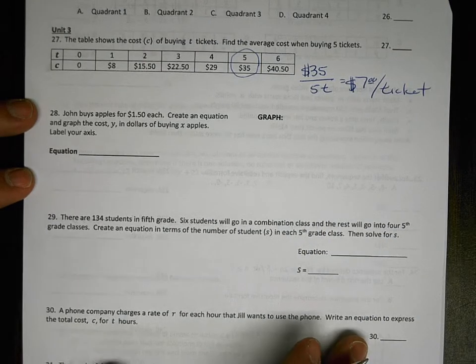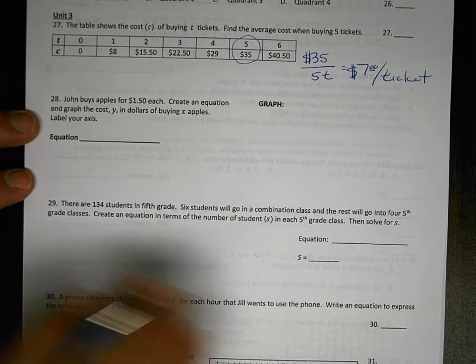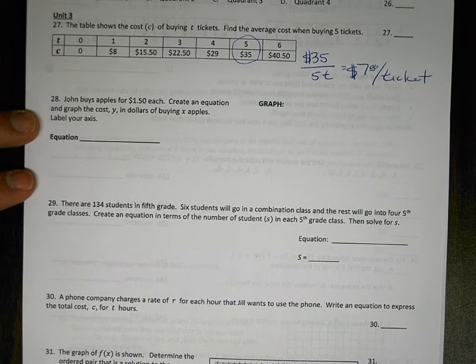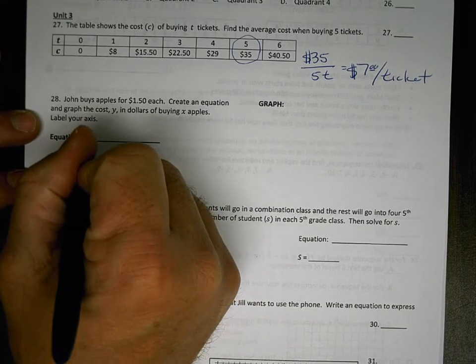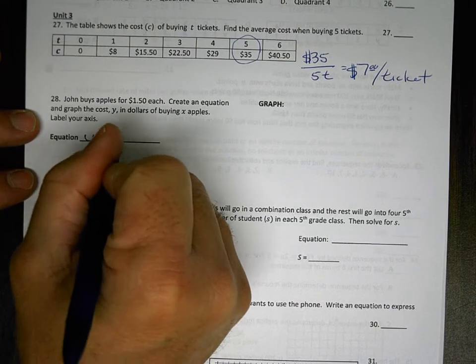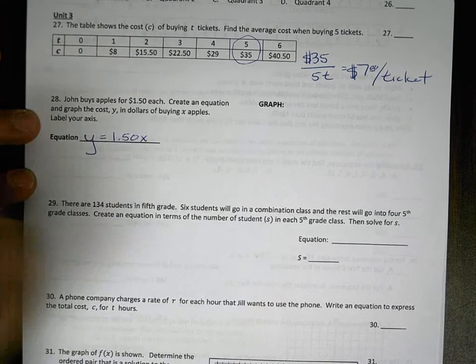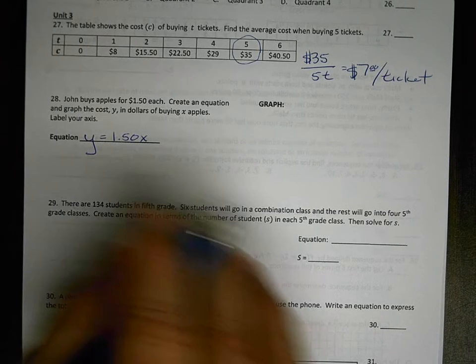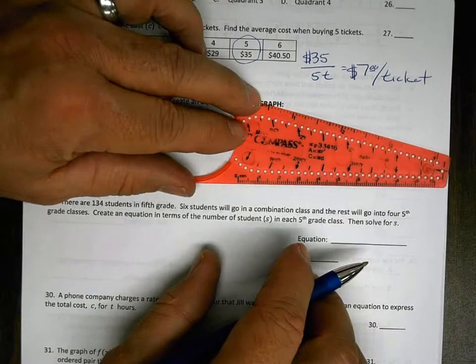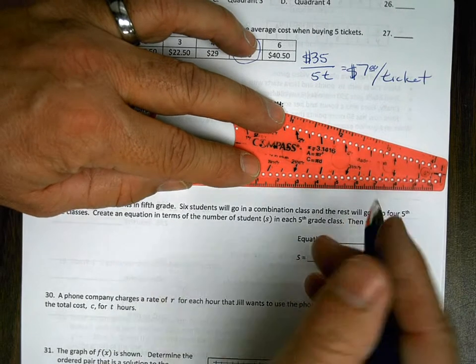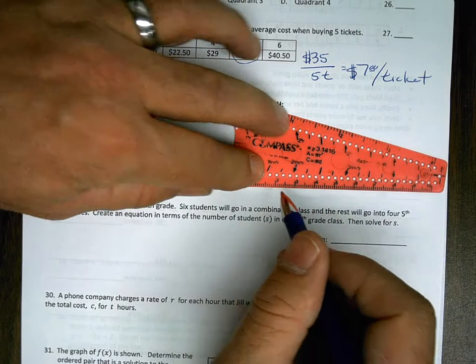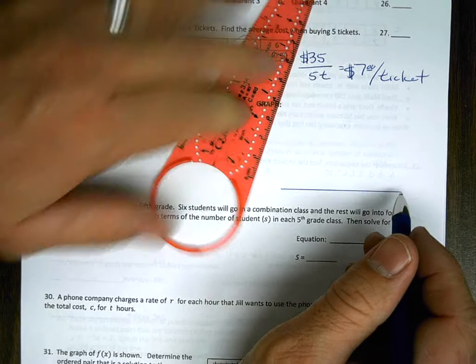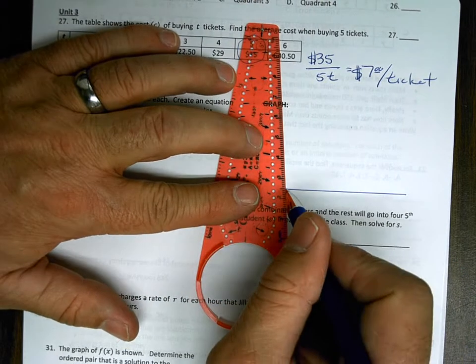Number 28. John buys apples for $1.50 each. Create an equation and graph the cost y in dollars of buying x apples. Label your axis. All right, so the cost is $1.50 per apple, or $1.50x. So there's your equation. If we're going to graph this, we only need the first quadrant on this one because you can't buy negative apples. So we'll just create the first quadrant here.